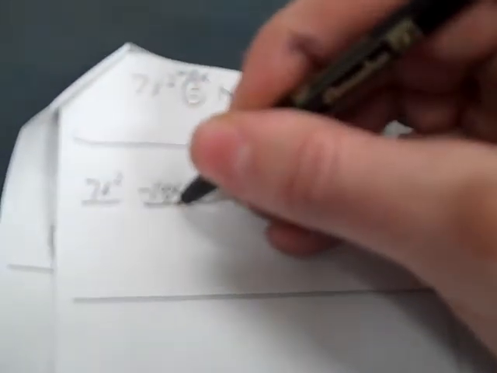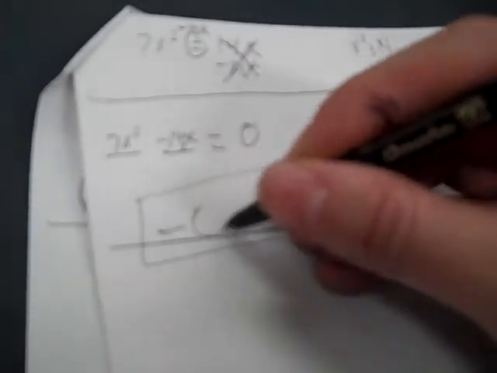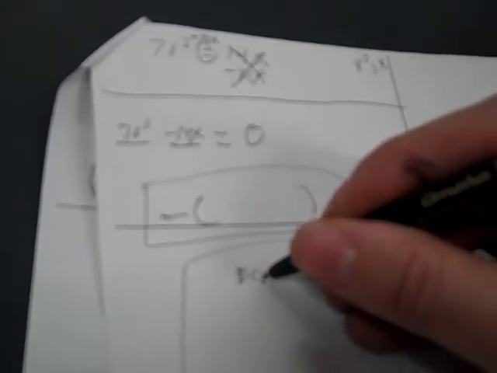You have 1 and 2, so we go with GCF. And then we will check to see if we have a difference of 2 perfect squares, because there are 2 terms. GCF, negative in front, nope. You have x on both.